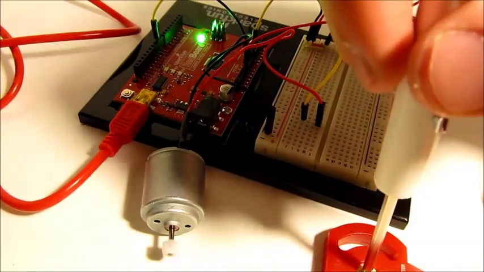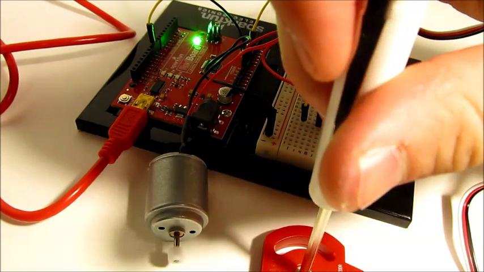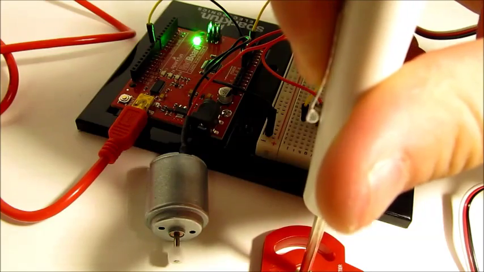And as you can see here, with this direct wire, I can slowly turn the motor down all the way until it stalls.